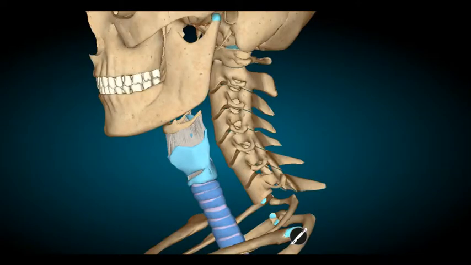Welcome to this 3D video of the larynx. First of all, the larynx is a box of cartilage, with a total of 9 cartilages, 3 single and 3 paired. It begins at the level of C3 and ends at the level of C6.